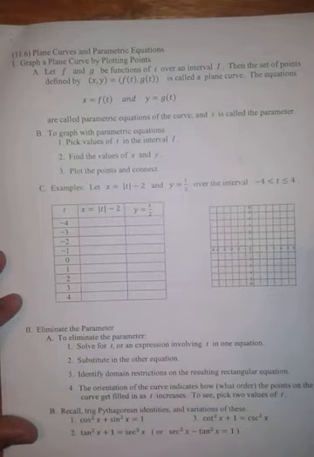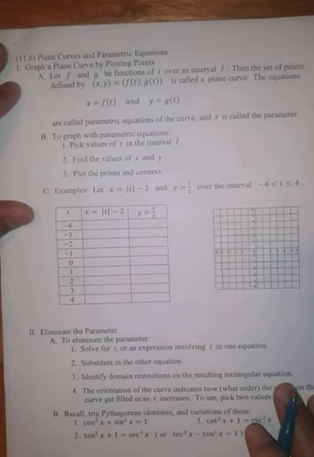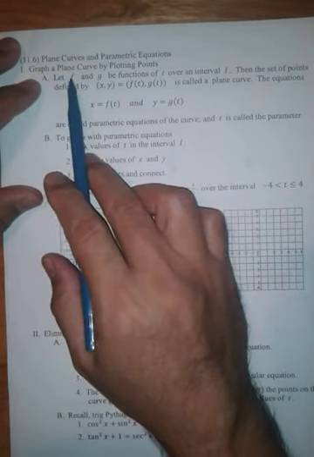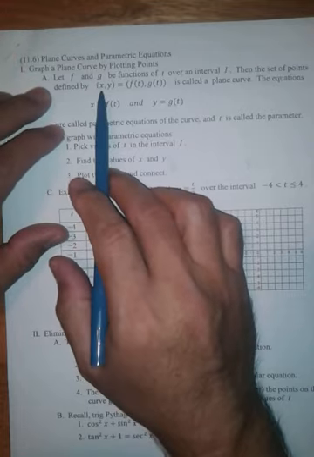All right, this is section 11.6 about parametric equations and plane curves. All right, so let's take a look at what these parametric equations are.